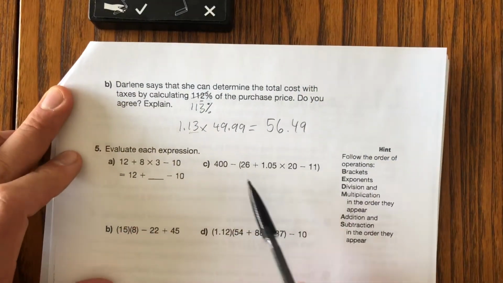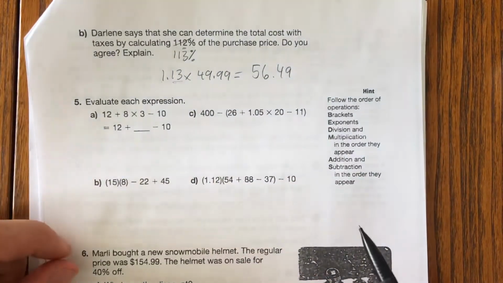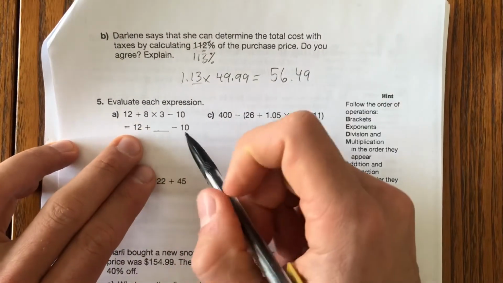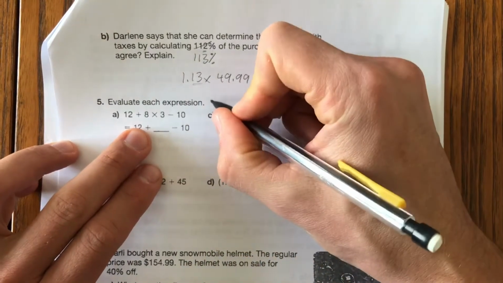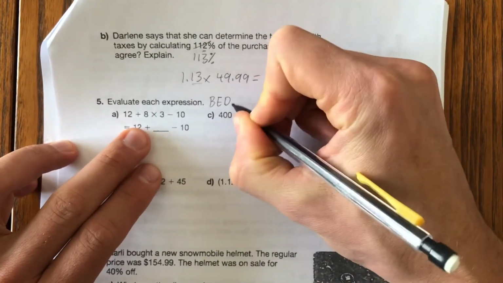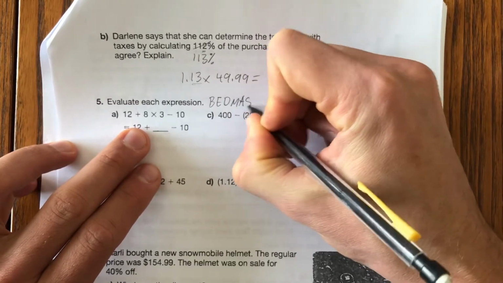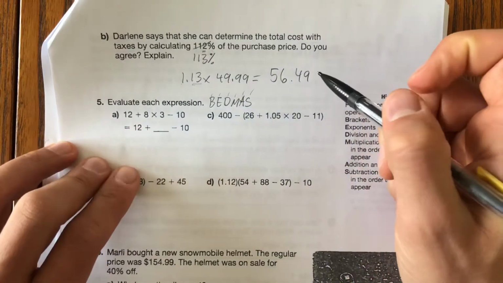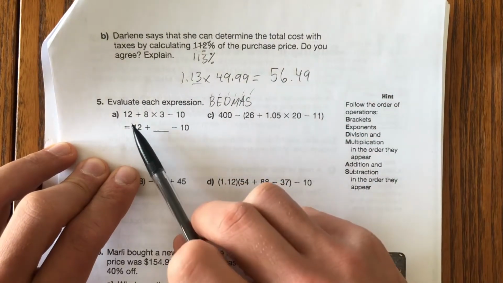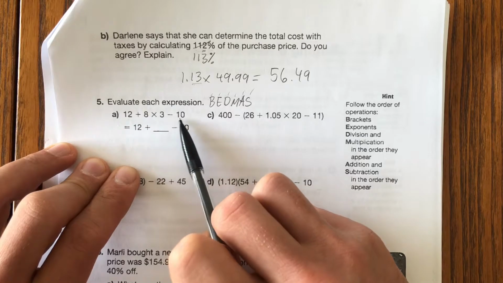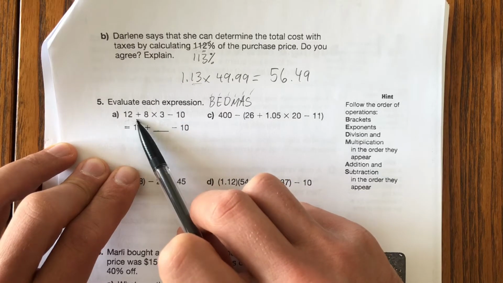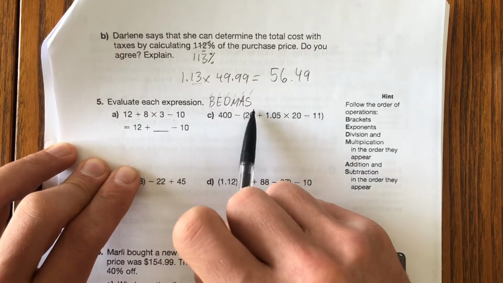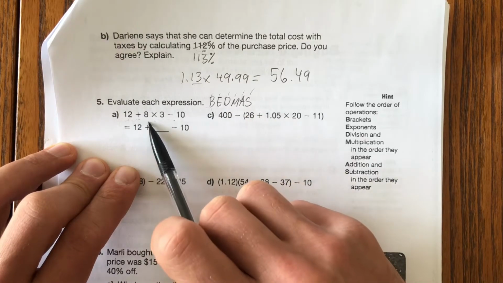Okay, so some evaluate the expressions now. Number 5, evaluate each expression. So if you've ever heard of BEDMAS, brackets, exponents, division, multiplication, addition, subtraction. When you look at a problem with multiple steps, multiple types of operations, you have to follow this as a guideline so that you get the right answer.